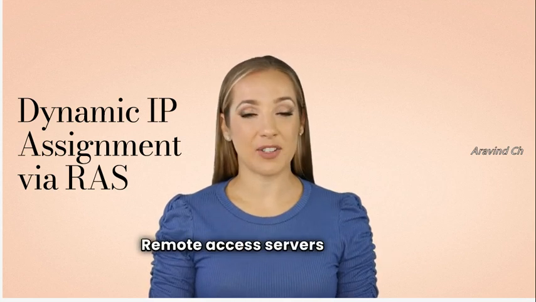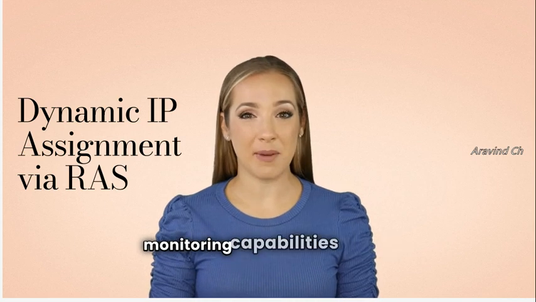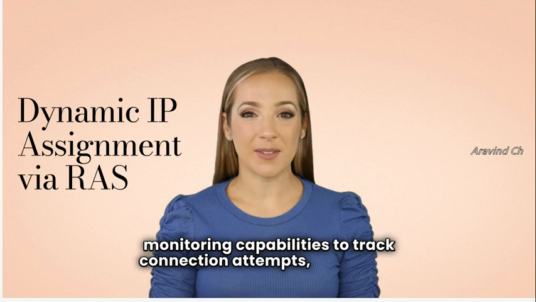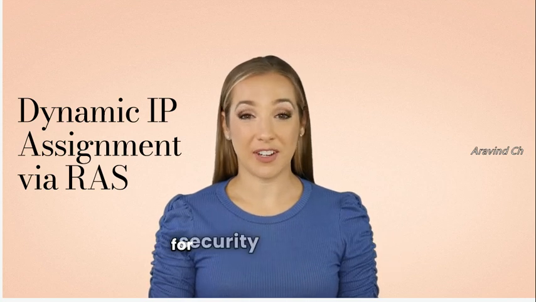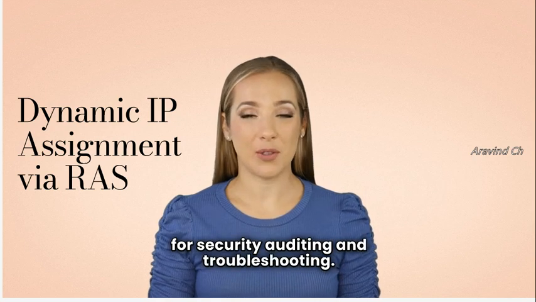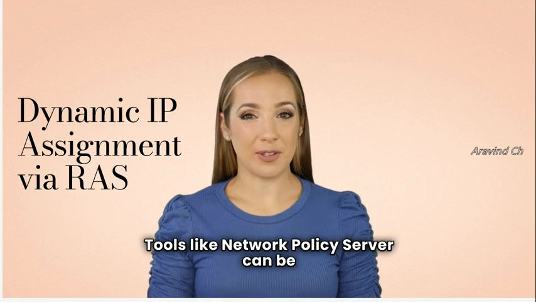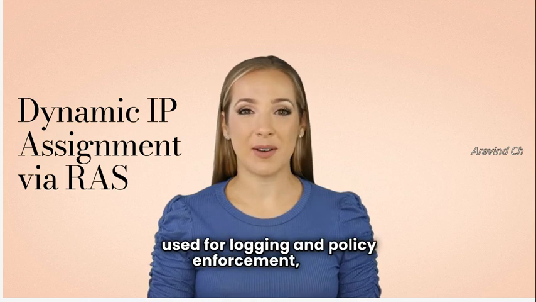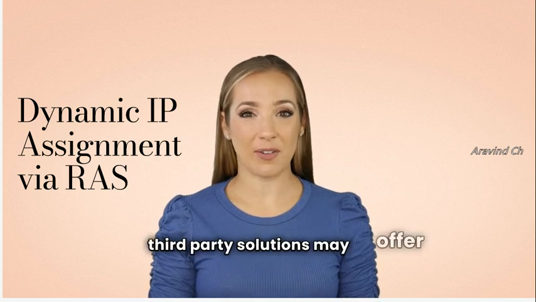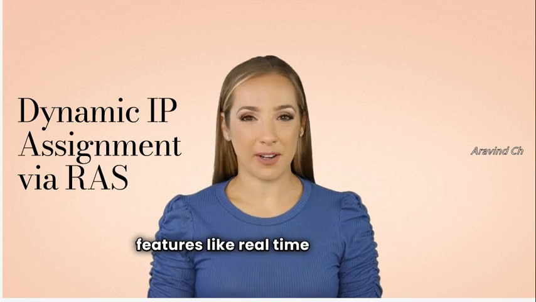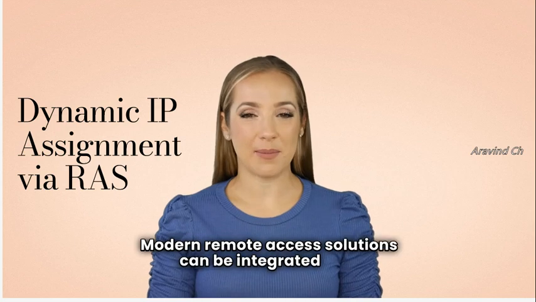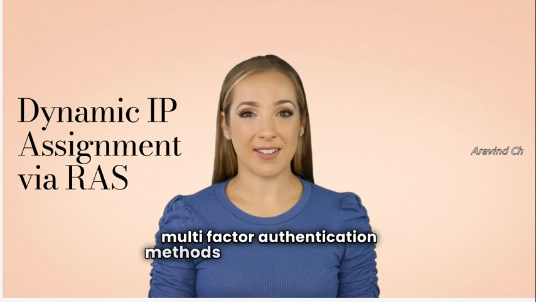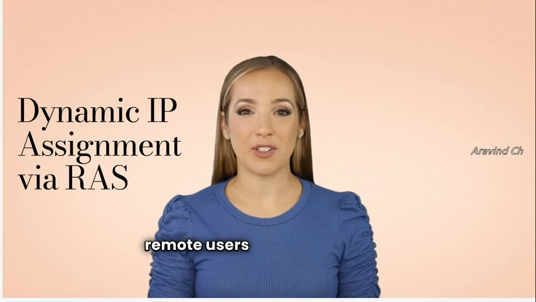Remote access servers typically include logging and monitoring capabilities to track connection attempts, successful logins, and any failures, which is essential for security auditing and troubleshooting. Tools like Network Policy Server can be used for logging and policy enforcement, while third-party solutions may offer more advanced features like real-time monitoring or alerting. Modern remote access solutions can be integrated with multi-factor authentication methods to increase security when remote users are accessing the network.